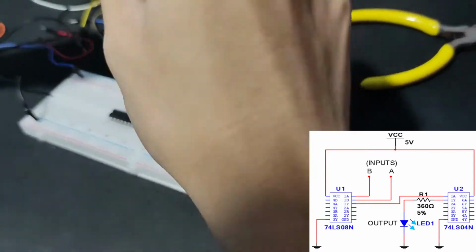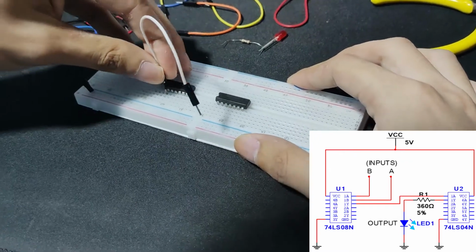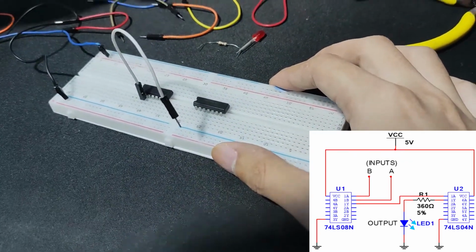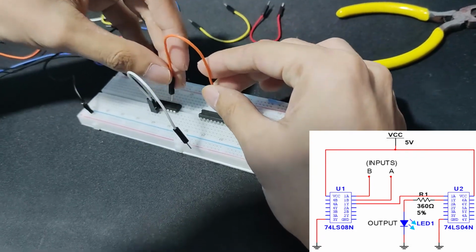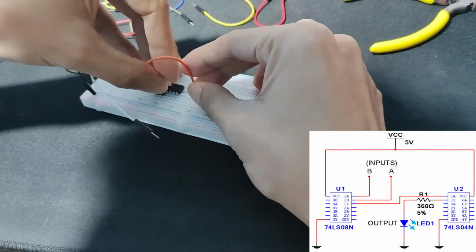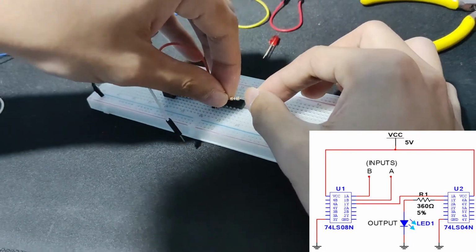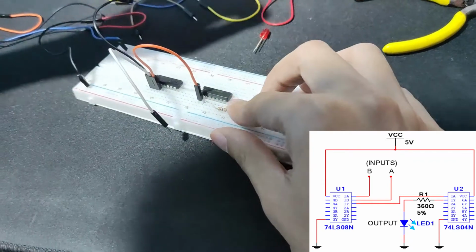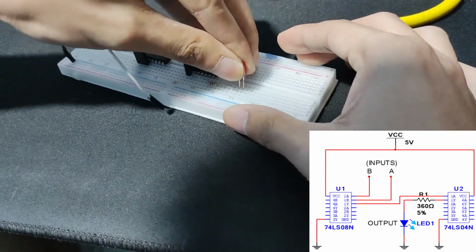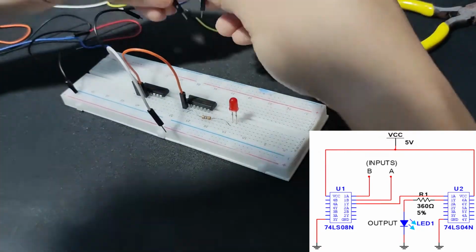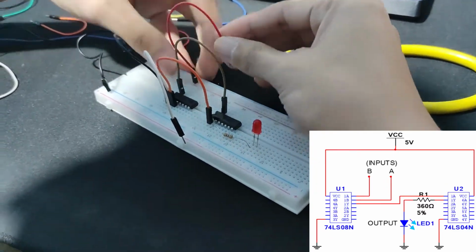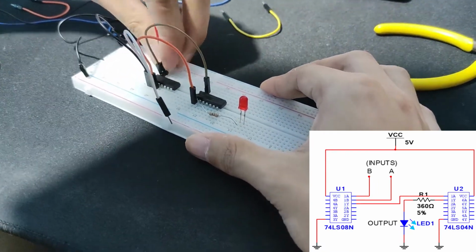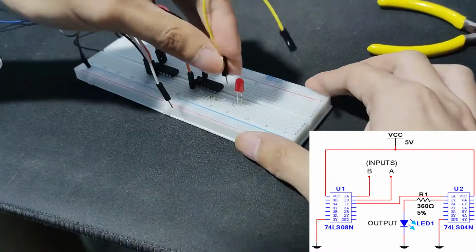Then, connect input A and input B. Then, connect IC1 to IC2. Then, connect the resistor, then the LED. Then, VCC of IC1 and IC2. Then, ground the components.